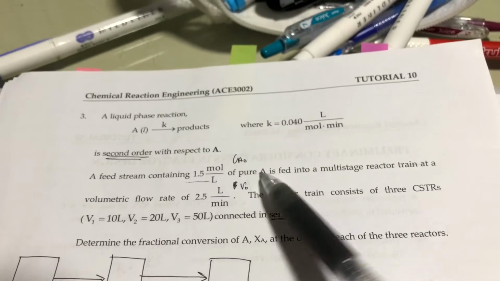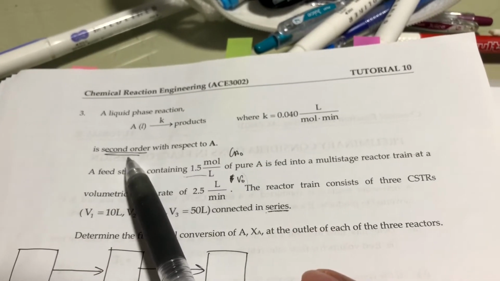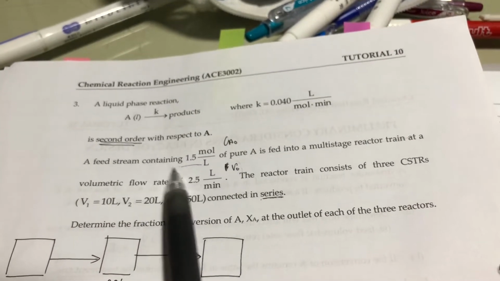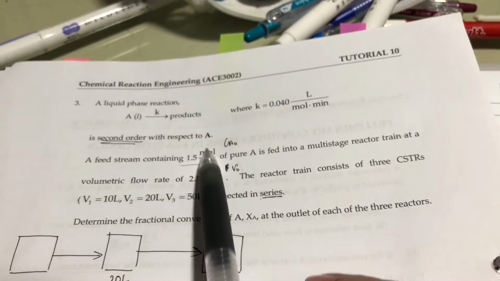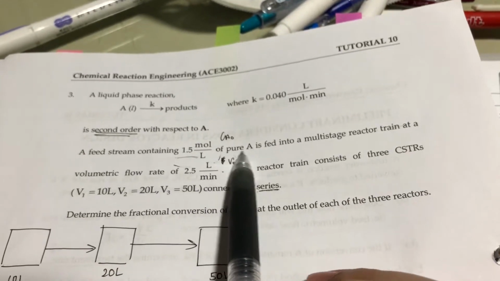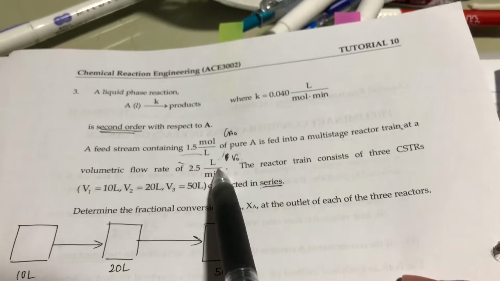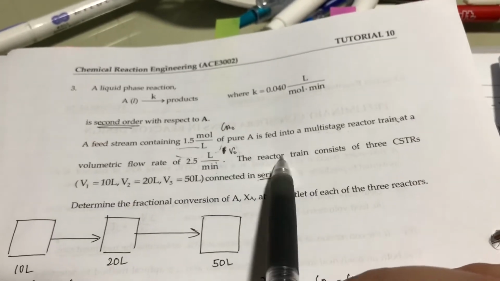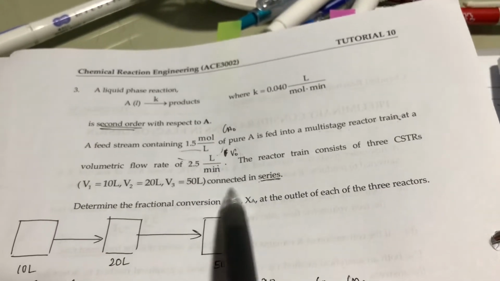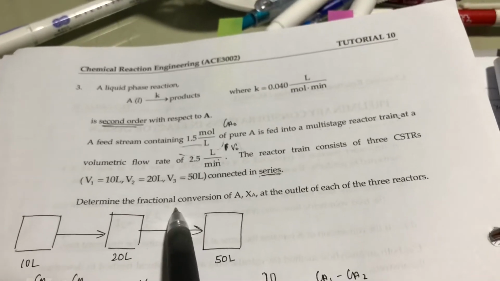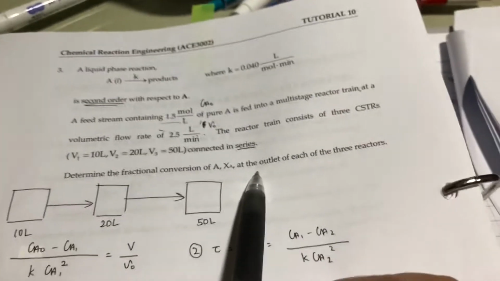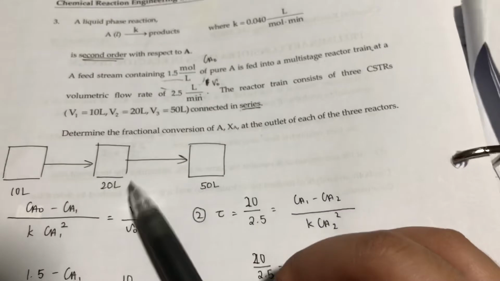For this question, they say it's a second order first of all. And then they give you the feed stream containing, so this is my CA naught, and this is my volumetric flow rate, and it consists of 3 CSTR connected in series. So you want to determine the XA for all 3.